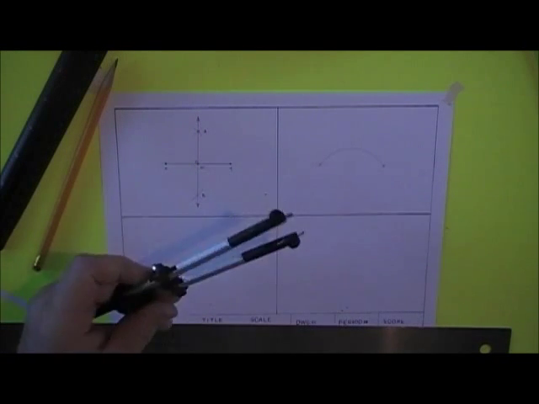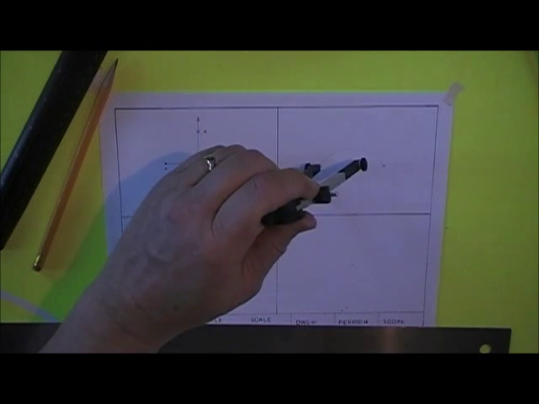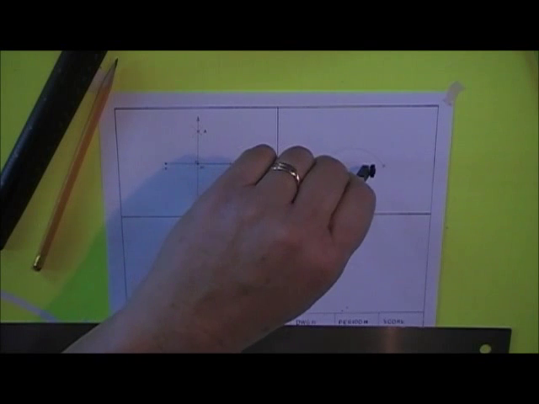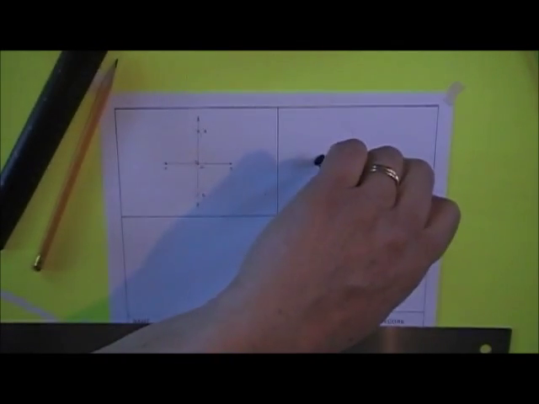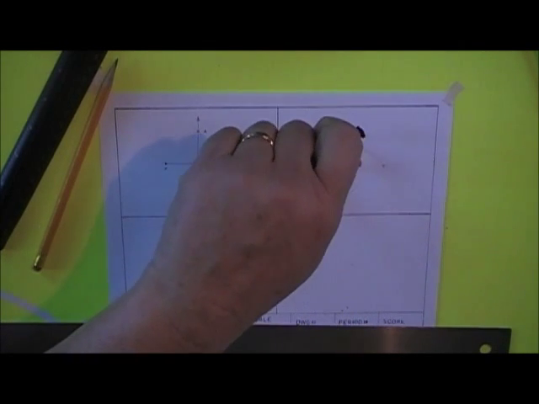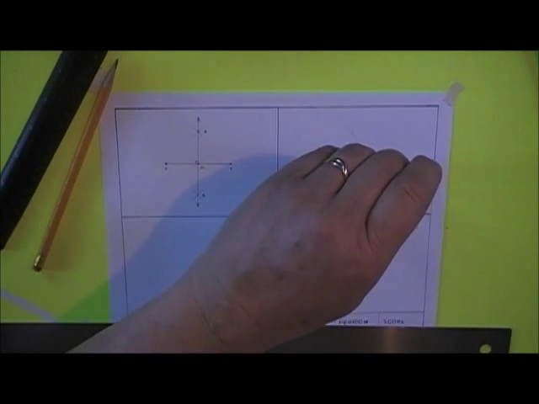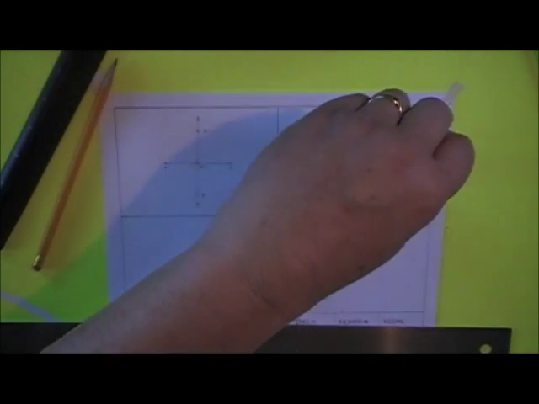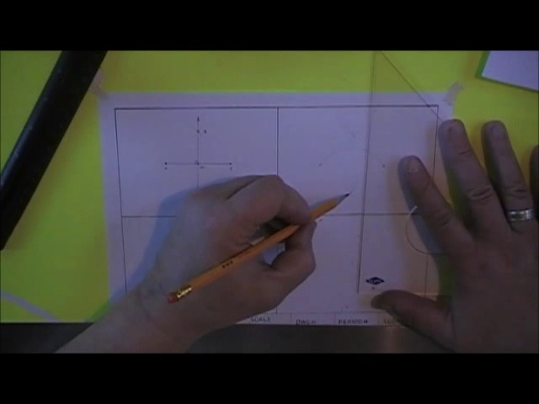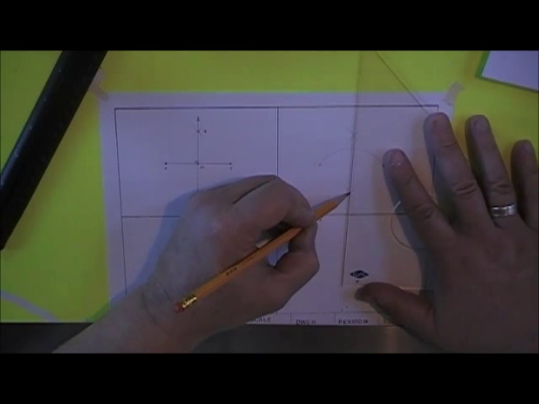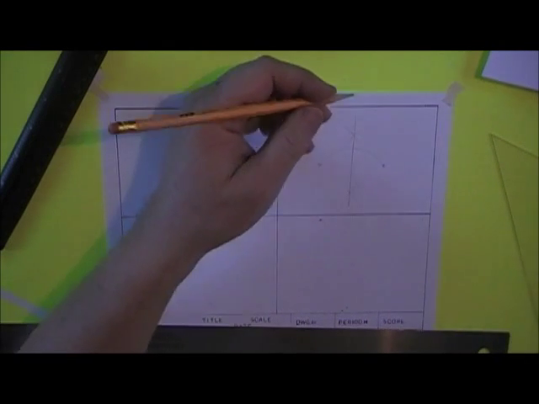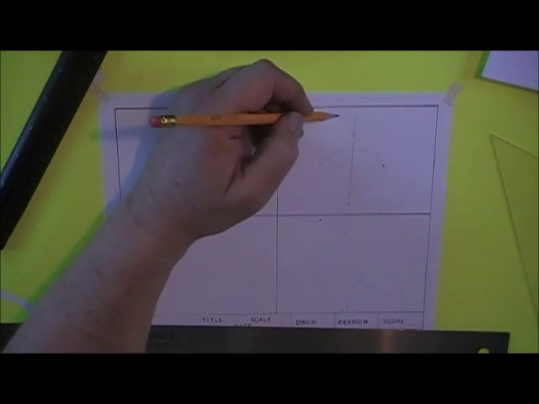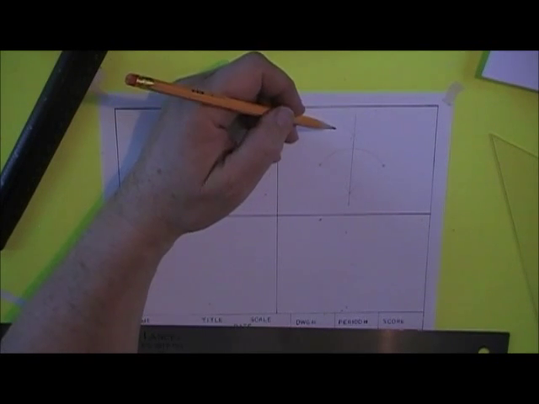Same as with this, you're going to go somewhere beyond the middle of the object. You're going to strike an arc above and below, and then you're going to go below and above, or vice versa. Then you're going to take your straight edge, find where the middle is, and there is your bisected arc. You've actually cut this in half, because bisecting just means cutting something in half.